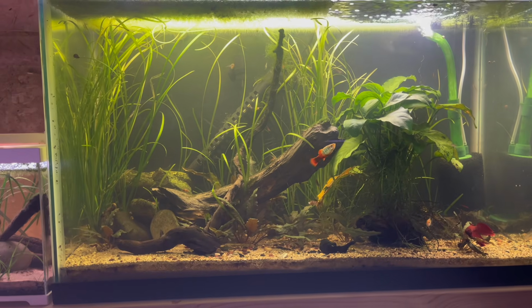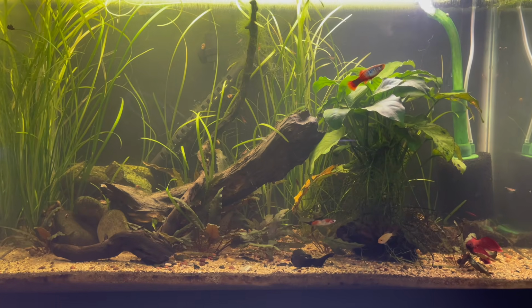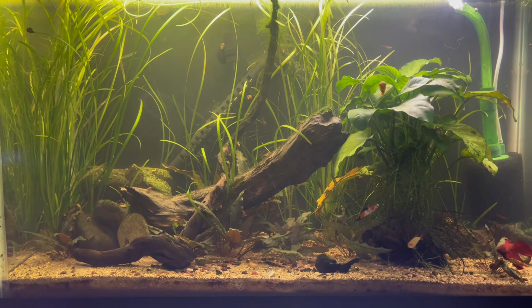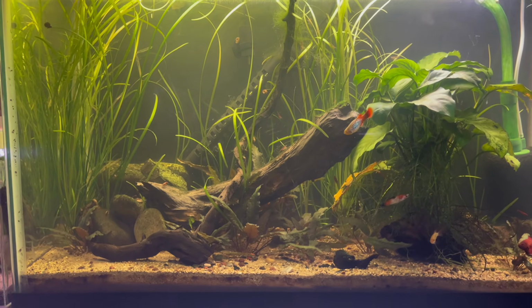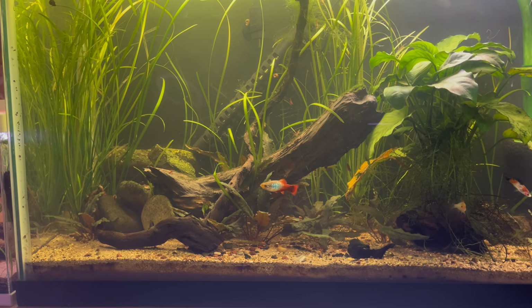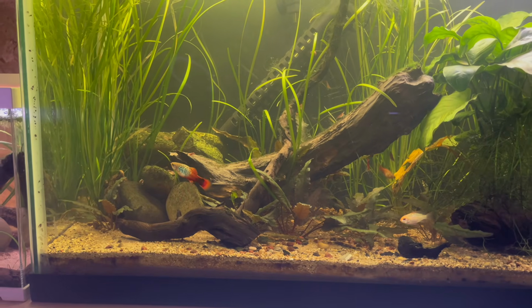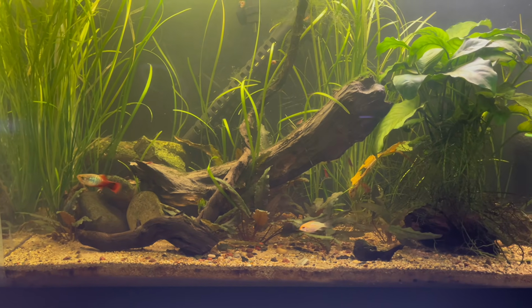So this is the community tank. I just turned the lights on about 20 minutes ago, so my fish aren't completely active yet, but let me just point out first that probably one of the things you're first going to notice, if you follow this tank or this channel at all, is that the number of my platies has dwindled over the last couple of weeks. And that's something I'm going to talk about in a little bit.